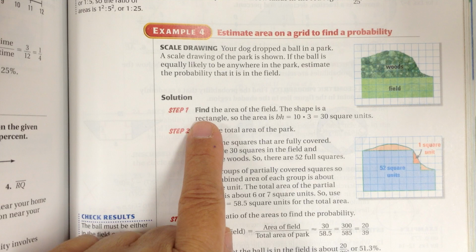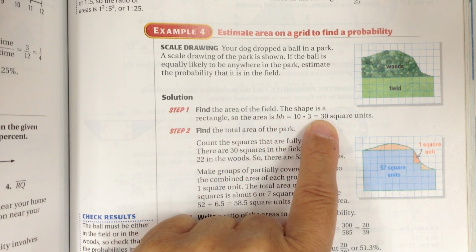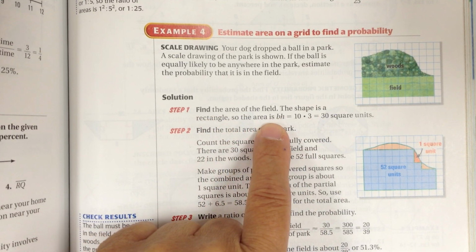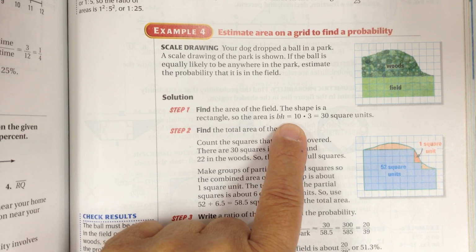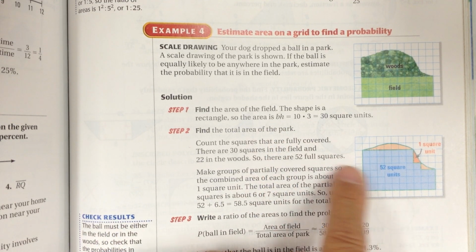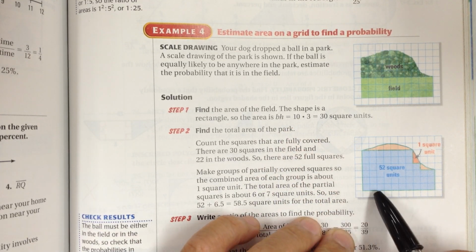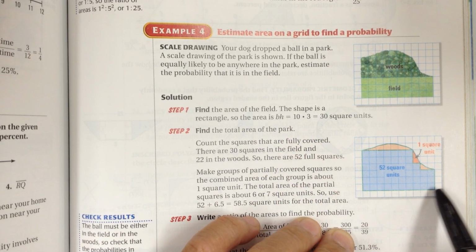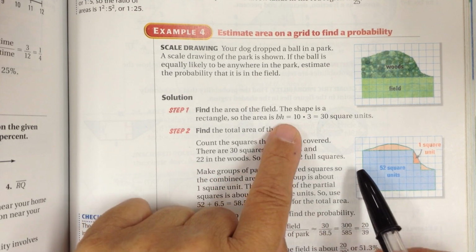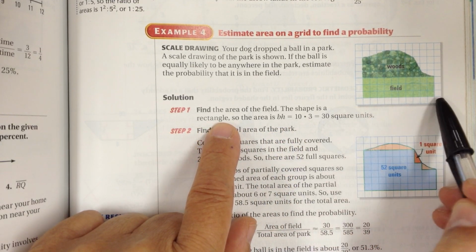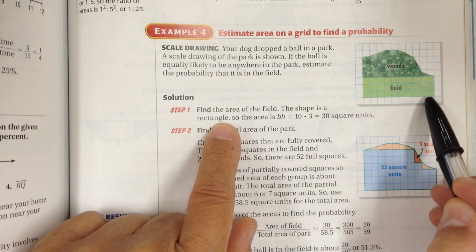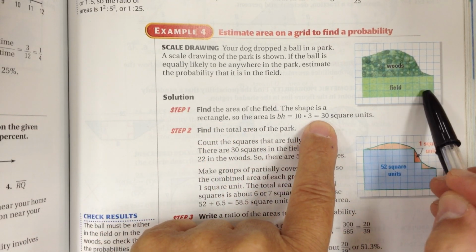First, find the area of the field. The shape is a rectangle, so area equals base times height. The field is 10 times 3, so that's 30 squares.